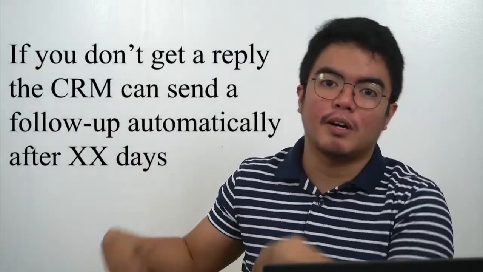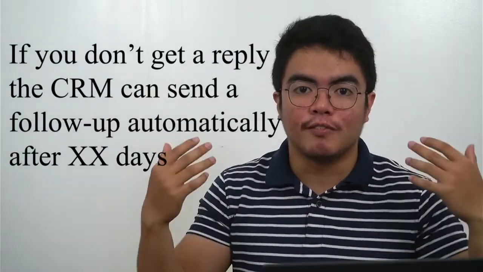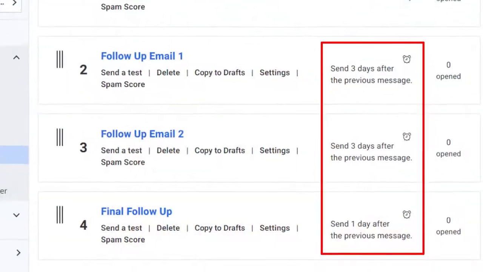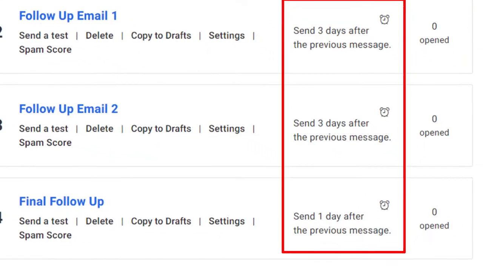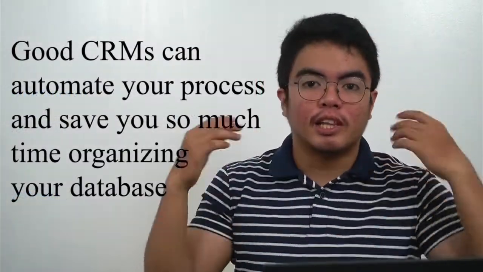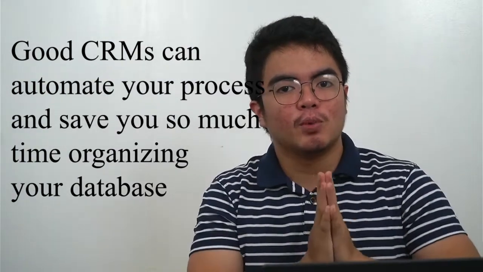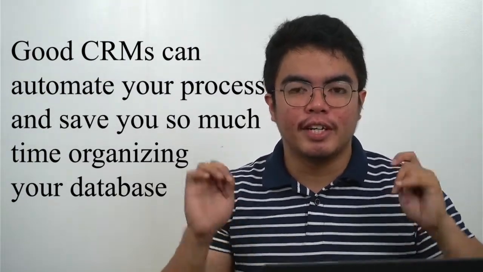Once you have 100 prospects, it will send everything by itself. And those who didn't reply, they will get a follow-up. And if they still don't reply, they will get another follow-up after a set amount of days. So you see, a good CRM can automate your process so that you can reach out to a lot more people without having to worry about organizing all the data in your spreadsheet yourself.